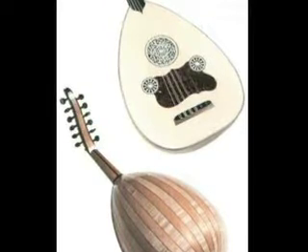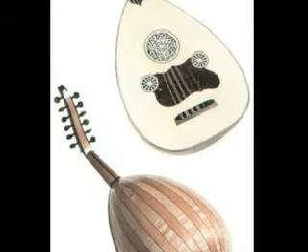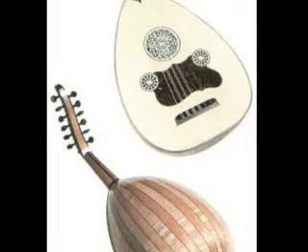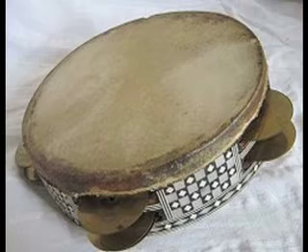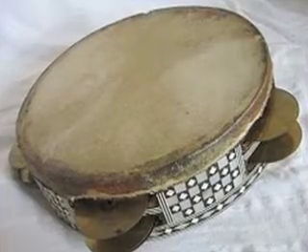Some differences from the modern-day guitar is it has no frets on it. It has about 10 strings grouped into 2. The peg box, as you can see, is at a 90-degree angle, and it has a rounded back rather than flat like a guitar. Next up we have the rik, which looks most like the modern-day tambourine.